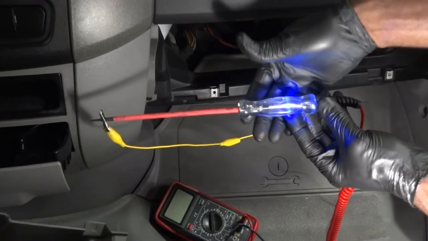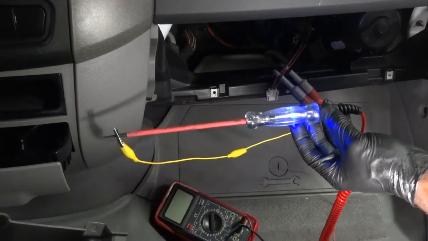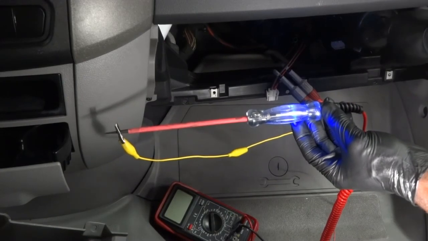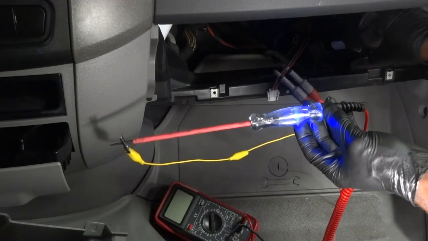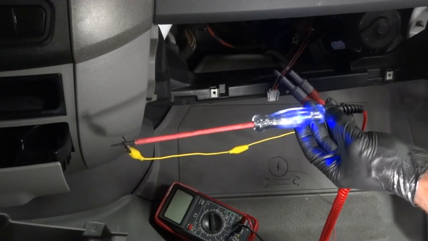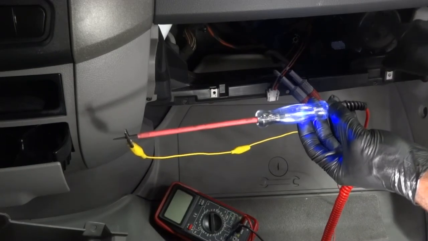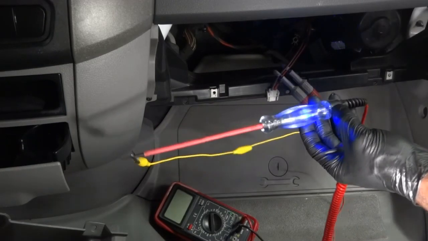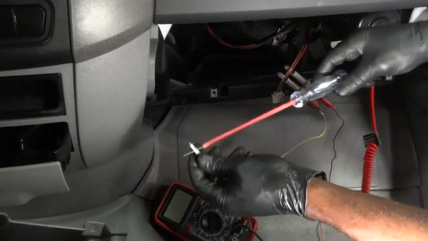Okay, so our test light just confirmed it. Our blower motor regulator is good, but the problem is the blower motor. So I feel confident at this point replacing this blower motor. We don't have a wiring issue, we don't have a blower motor regulator issue. The problem is the blower motor itself. Alright, so we confirmed that. Let me get this test light out of the way.